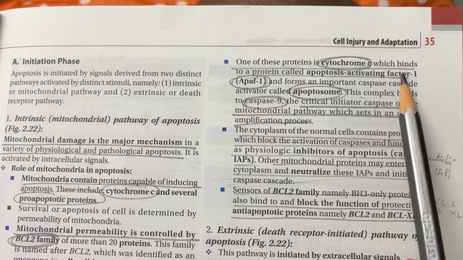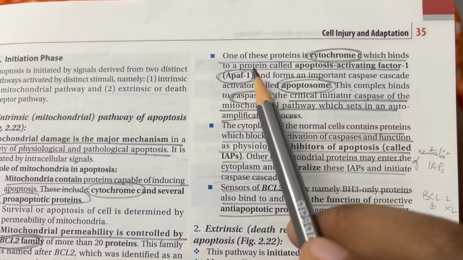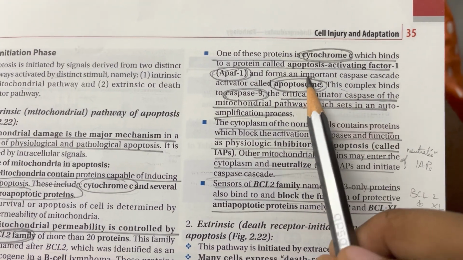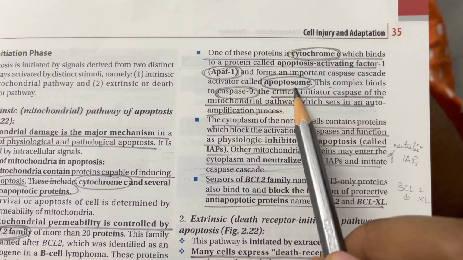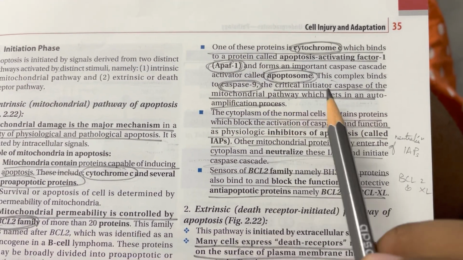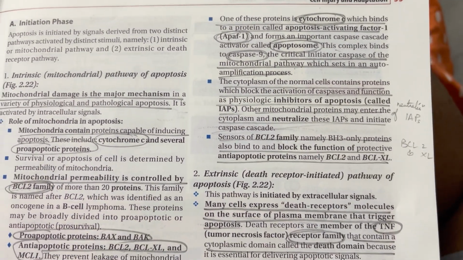So cytochrome C is released and binds to APAF1, which is apoptosis activating factor 1, and it forms an apoptosome. The apoptosome binds caspase 9, which is a critical initiator caspase of the mitochondrial pathway, which sets in an auto-amplification process.